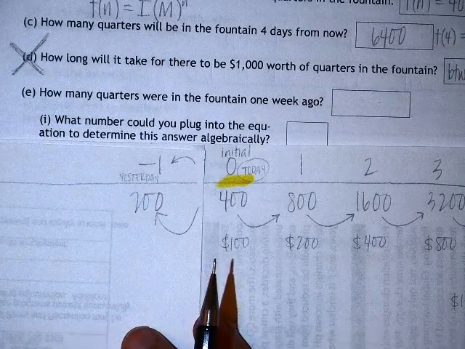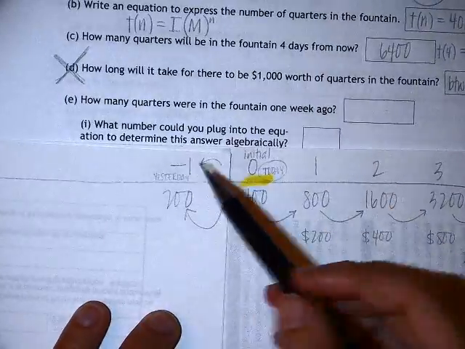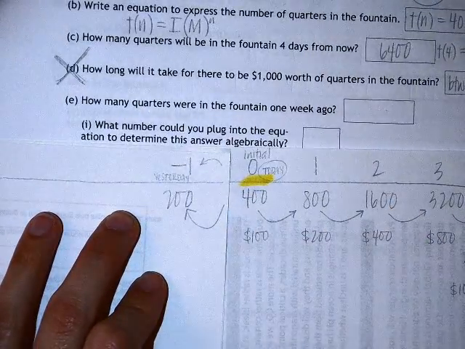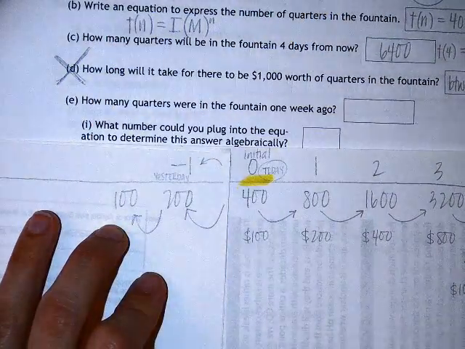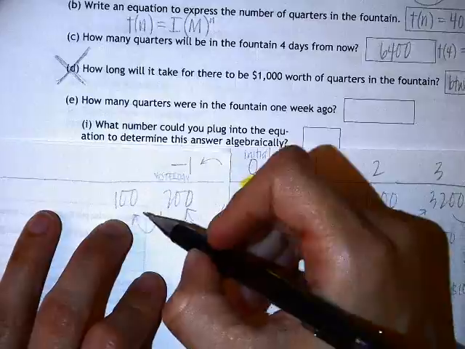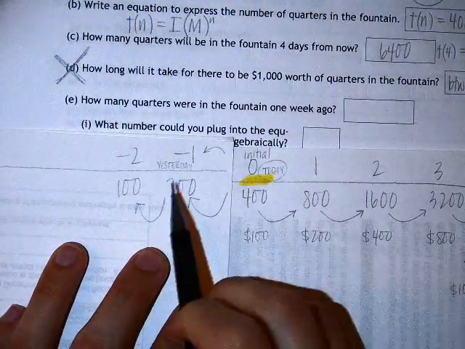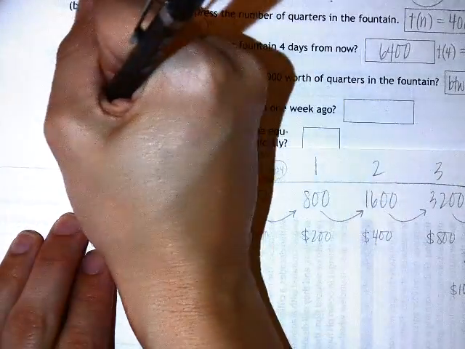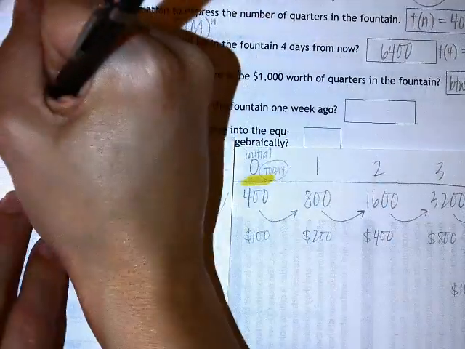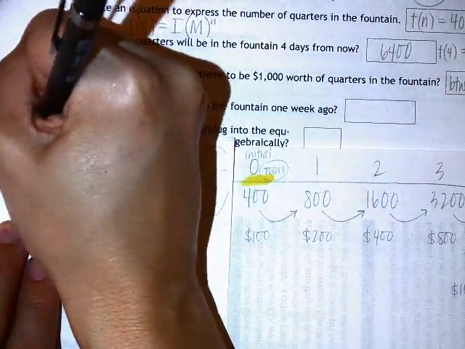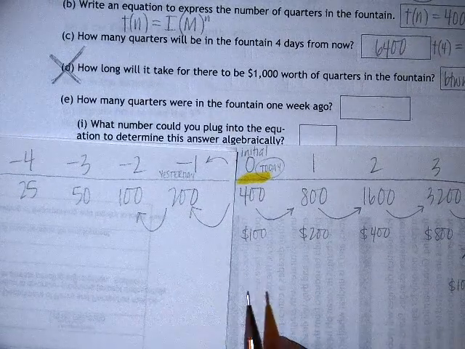So let's think about this. A week ago means that I have to keep going into the past. Yesterday, there were 200. If I go the day before that, there must have been 100, because there would be half as many. Or 100 doubled would be back to 200 again. So that would be 2 days ago, or the day before yesterday. So 3 days ago, there would be half as many. And 4 days ago would be half as many. And I could continue the pattern going backwards as far back as I want.